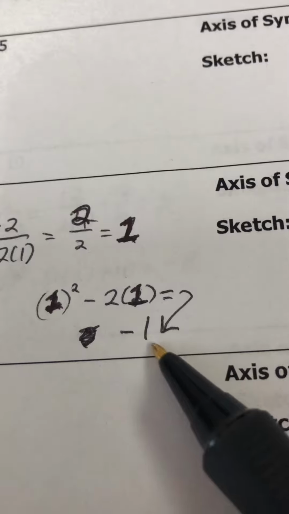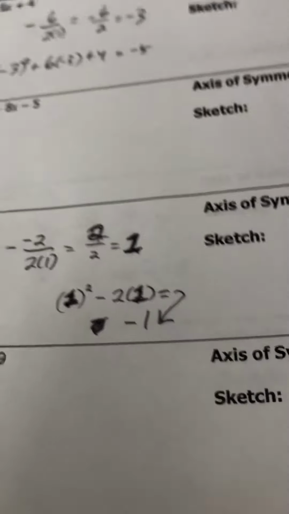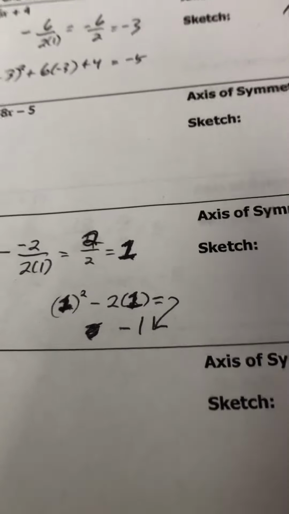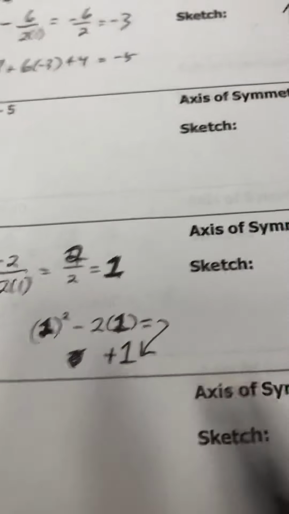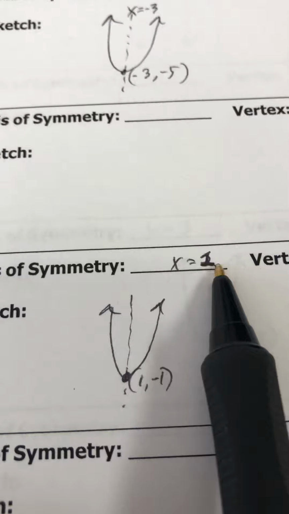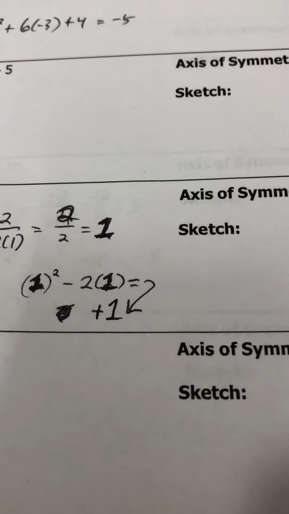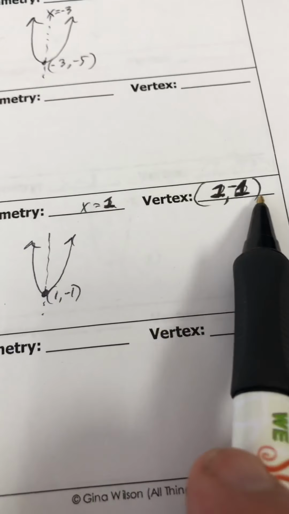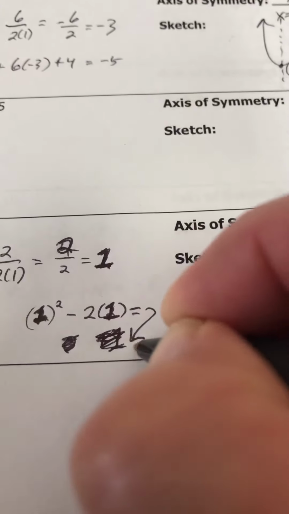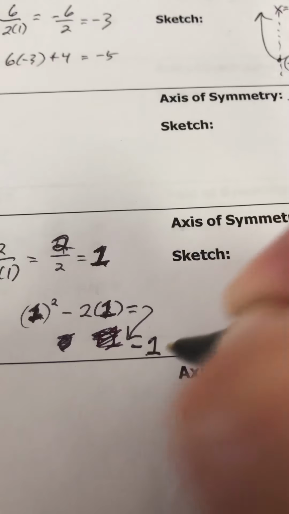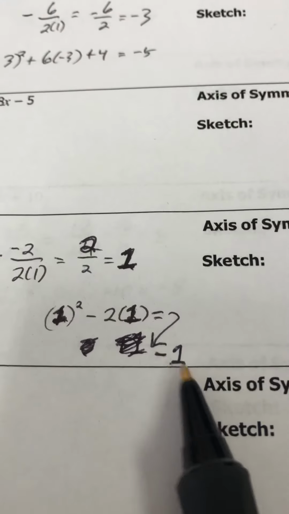I'm sorry, it should be a positive 1, positive 1 for my axis of symmetry, so x equals a positive 1. Oh, I'm sorry, it is a negative 1, because that was a negative 1. Geez, this one is really giving me some buggers. Okay, so this is a negative 1.